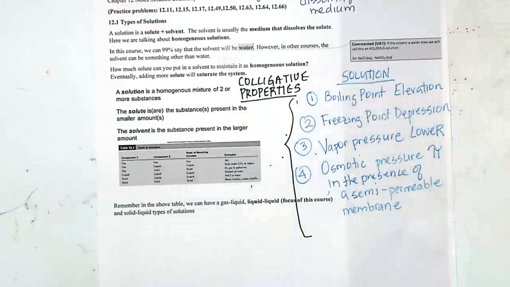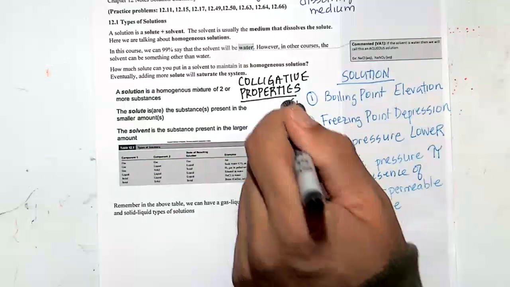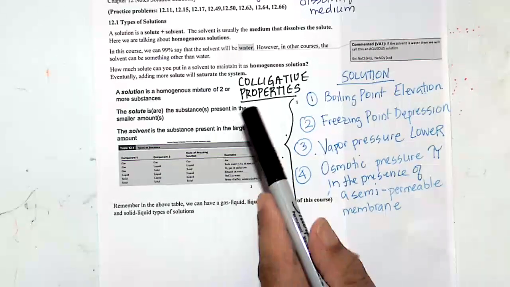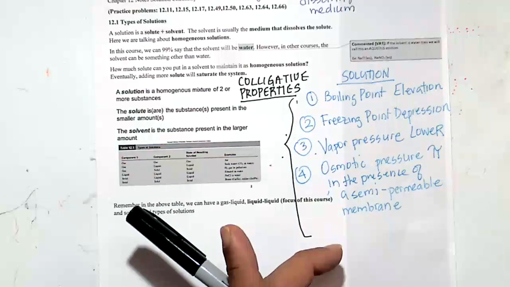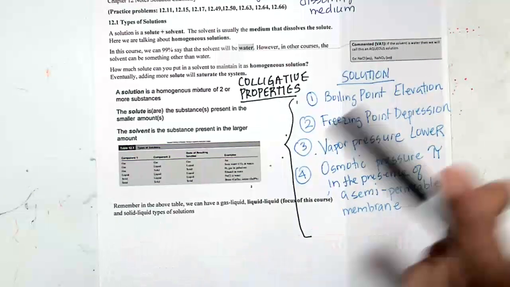That is the meaning of the term colligative. No matter how complicated the structure is, no matter its molecular weight, no matter how simple, as long as it dissolves into your solvent system, all four of these things will happen.